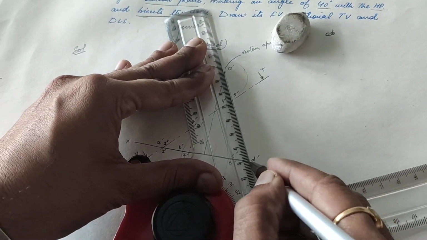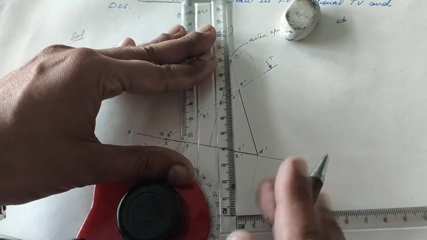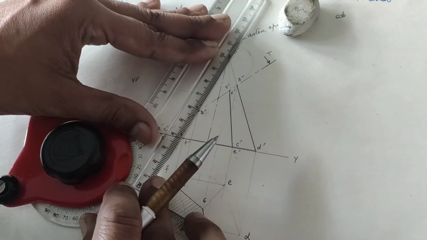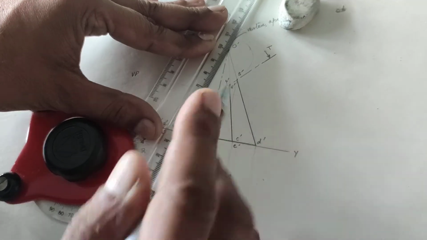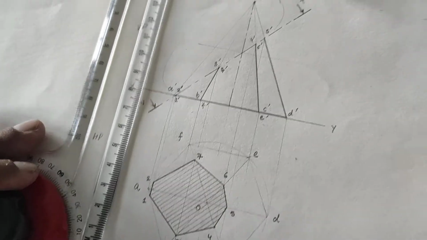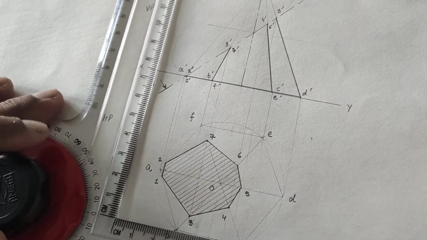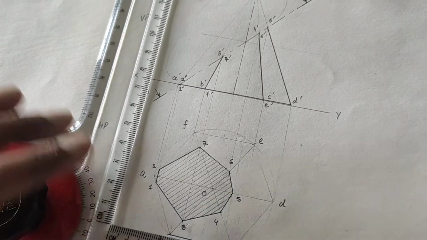Now this is the retained area, so make it dark. Dark all the baselines and all the slant edges, slant lines. In the top view also we have to make the remaining portion dark.